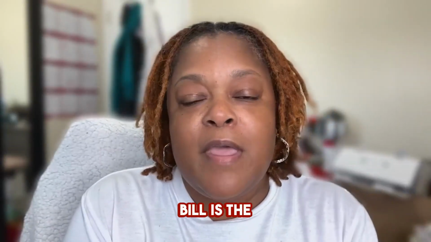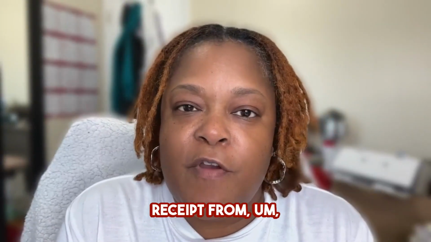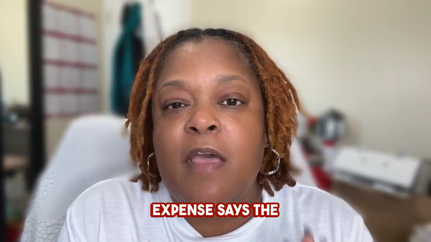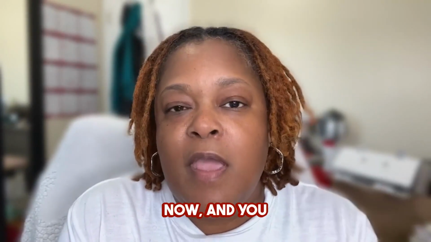A vendor bill is the equivalent of a receipt from the expense side of the table, but the difference is that an expense says the money went out the door right now and you got a receipt.